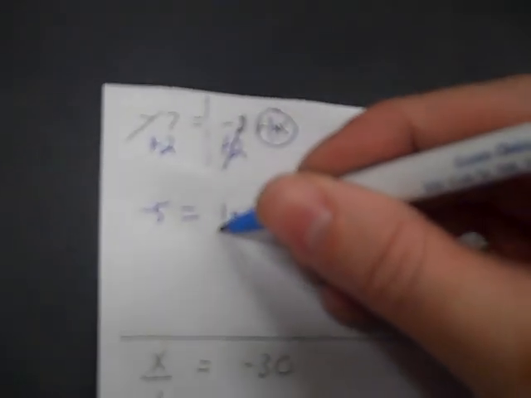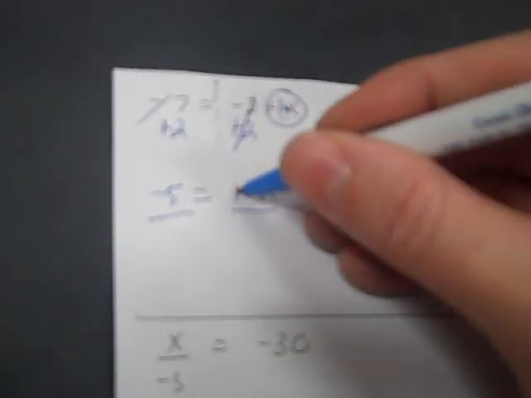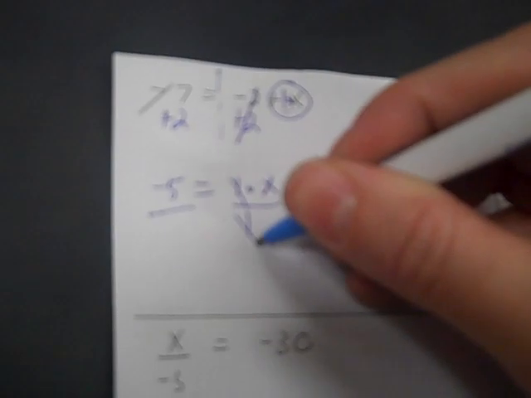So that's done. Now I see multiplication in the equation. That means I have to divide. So I'm going to underline both sides, and I'm going to divide by 1. Why the heck not? -5 divided by 1 is -5. And there's x.